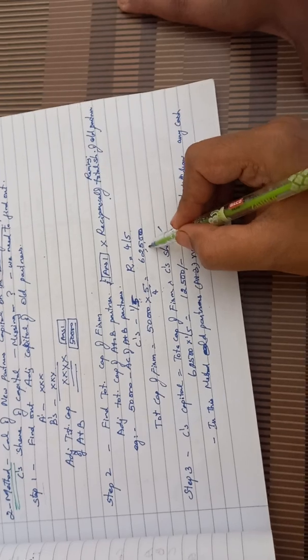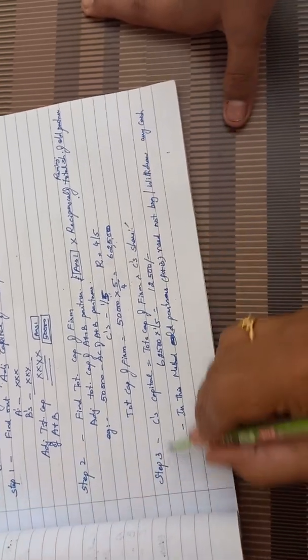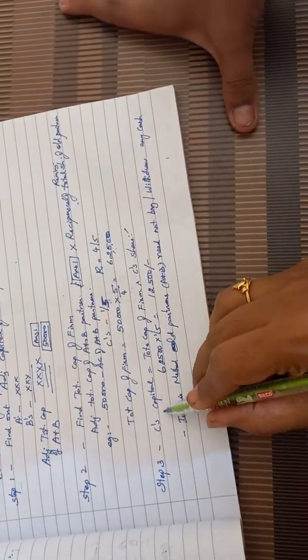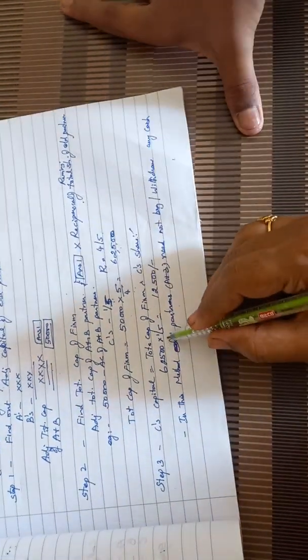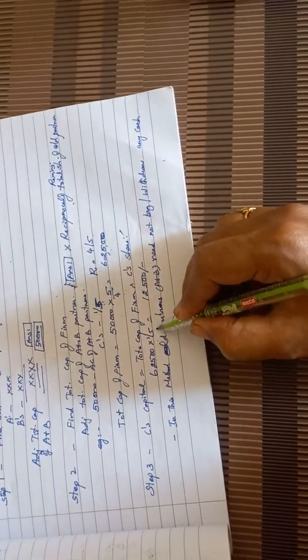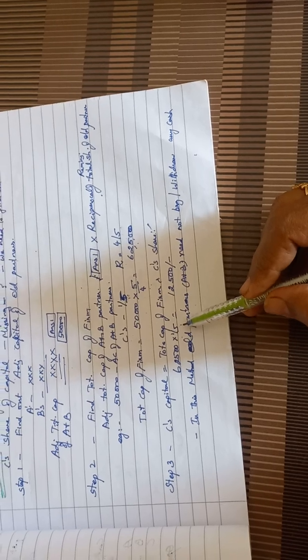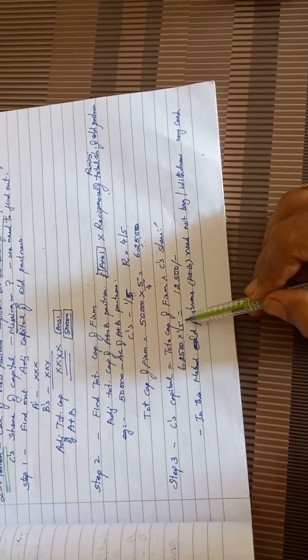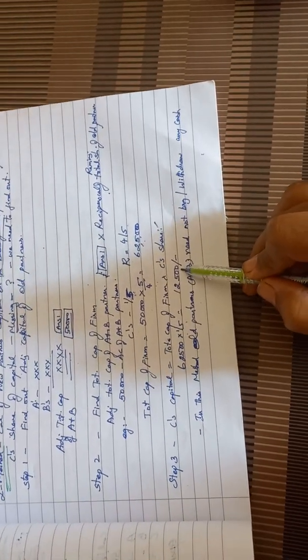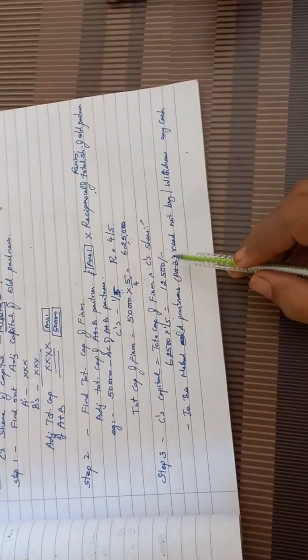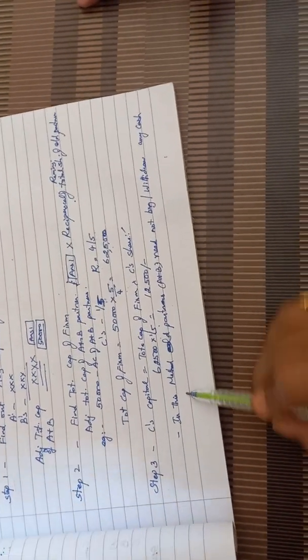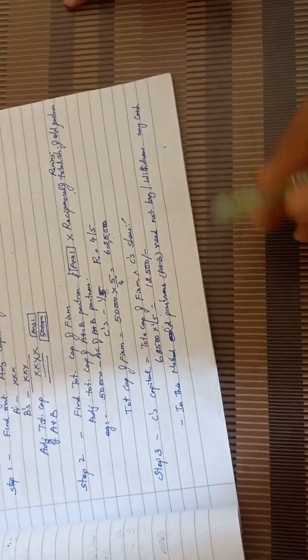Okay? This 62,500, in the last step, for C's capital, how are you going to find it? 62,500 into 1/5, for the share that has been admitted. So into 1/5, you will get C's share of the capital. In this method you are finding out the capital C has to bring in.